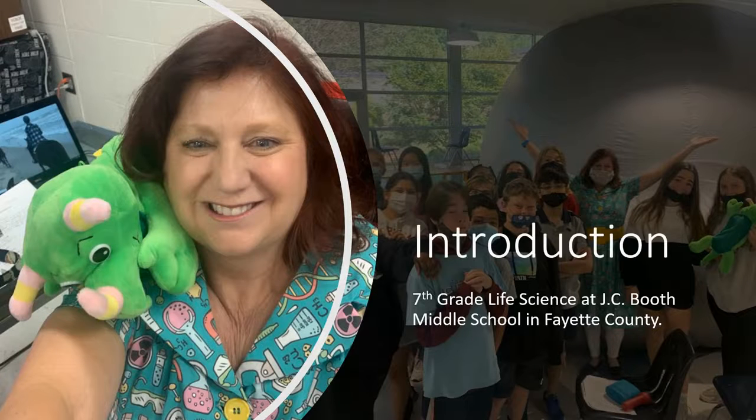I currently teach 7th grade life science at J.C. Booth Middle School in Fayette County. I have been teaching for 27 years, and this is me pretending to be Miss Frizzle as we use the planetarium to explore inside cells.